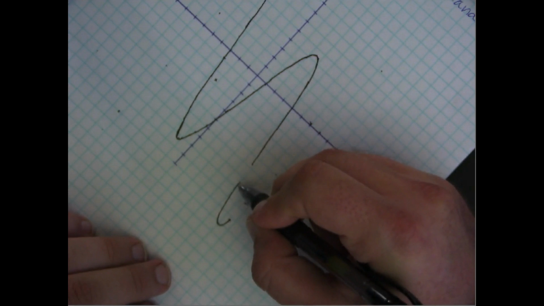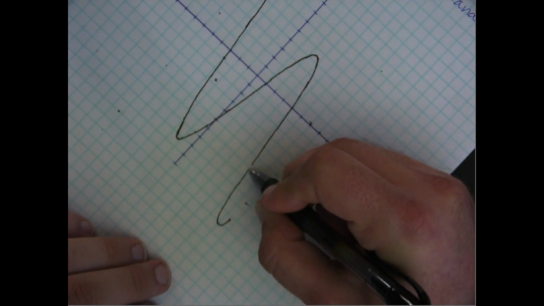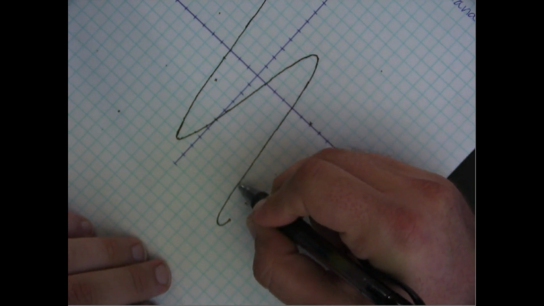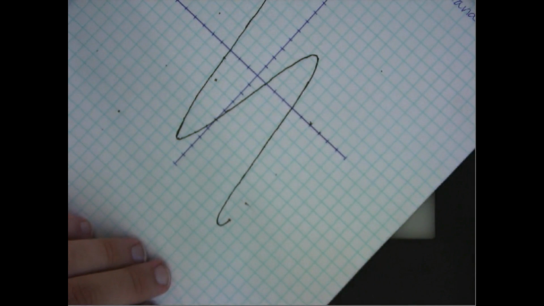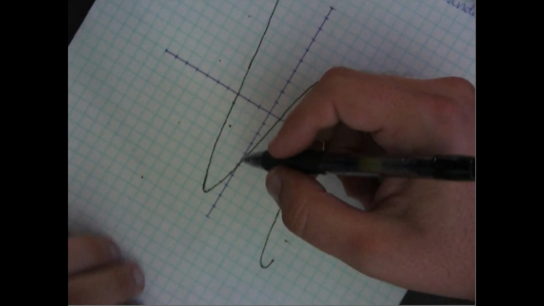Notice, especially on the steep ones, I'm not going very fast. I'm trying to maintain my angle, and this is something that just takes practice.